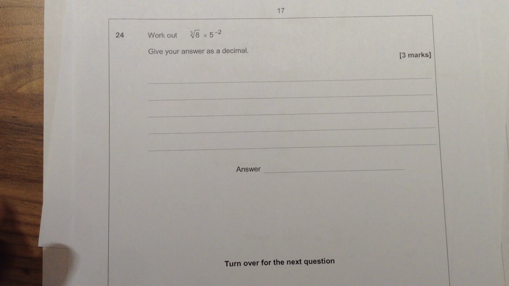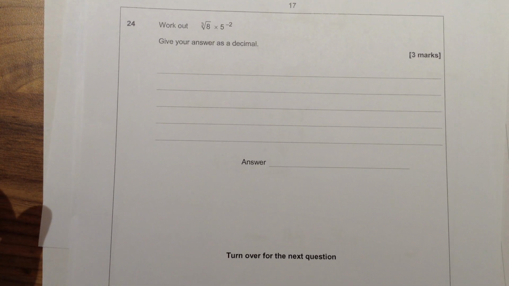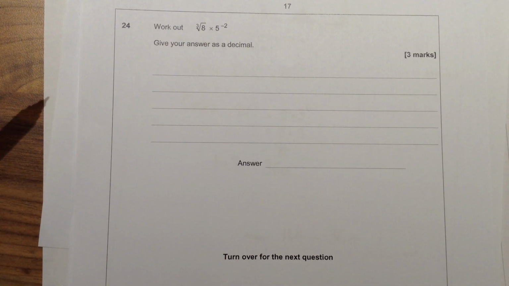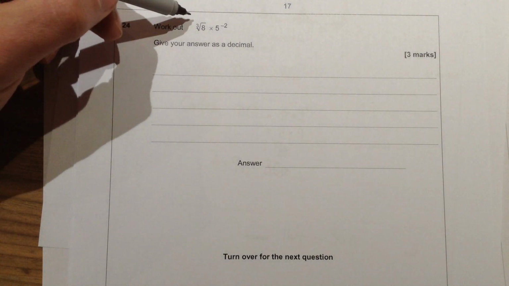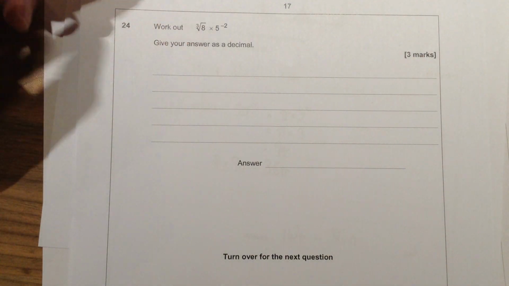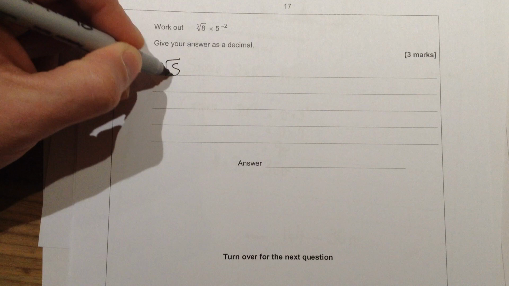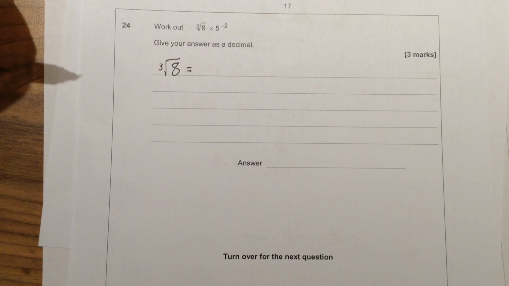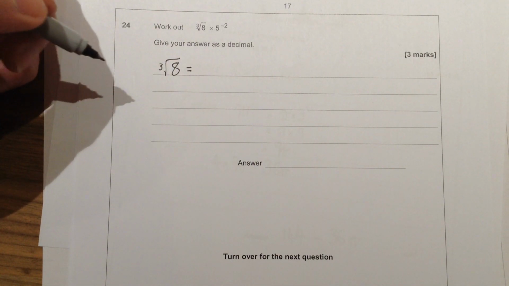The next question on the video is this. So for this one we're going to break it down into 2 sections. First off, the cube root of 8. Well, the cube root of 8 means what number times by itself times by that again would equal 8.